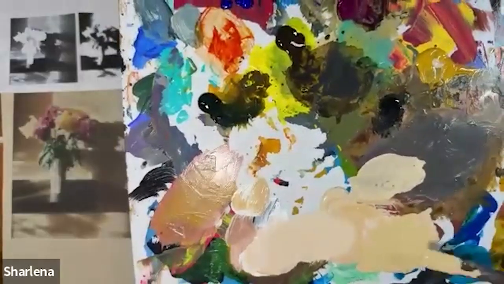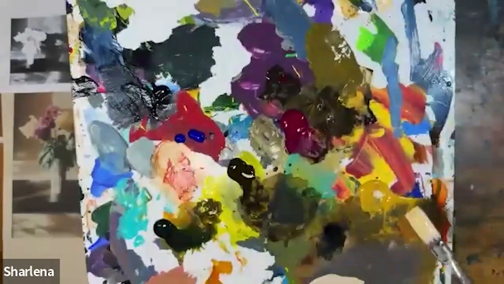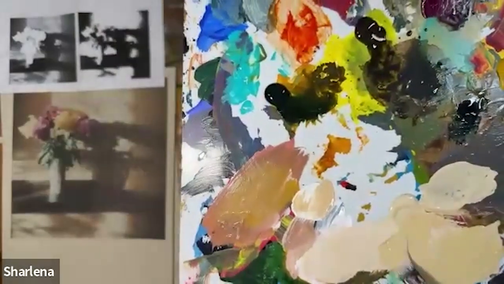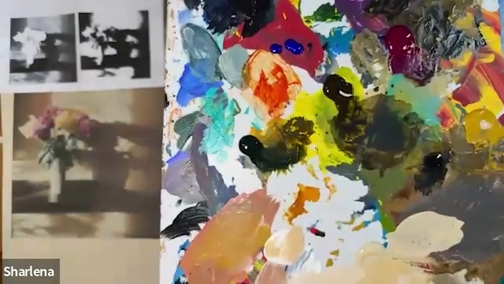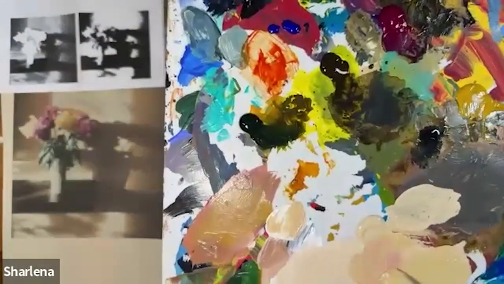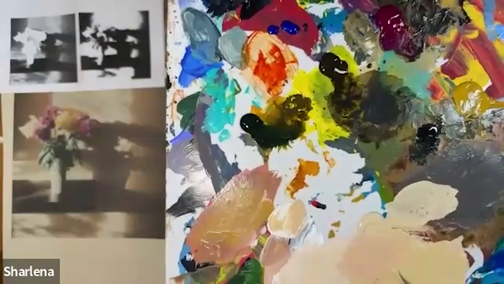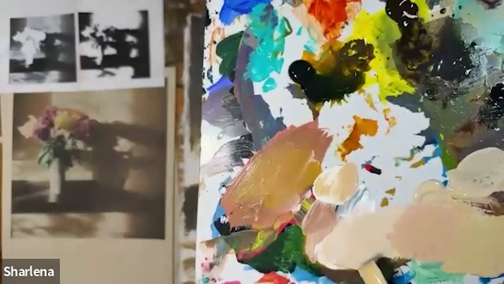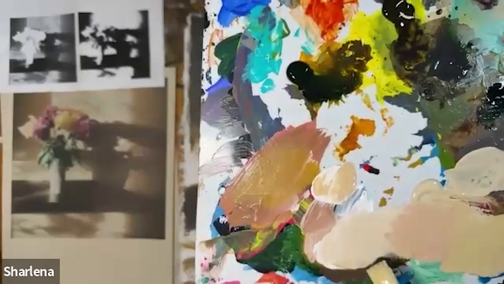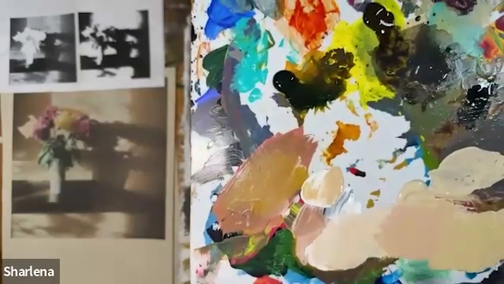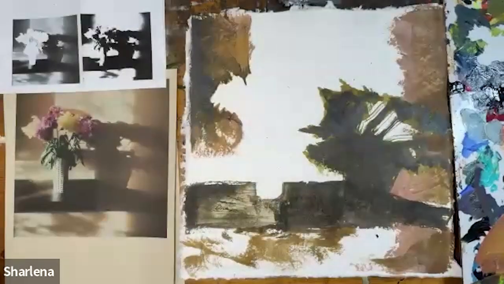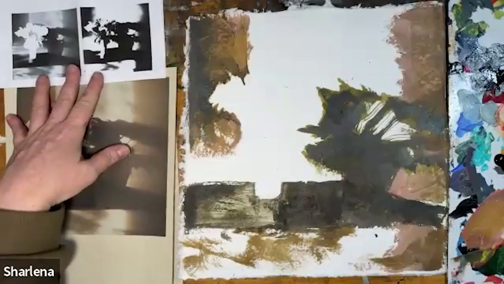I have more of a yellow ochre and unbleached titanium here, and then I also added the tiniest bit of magenta just to get more of a peachy color. Then I have unbleached titanium, and then titanium white, so a real light. So I'm not using any pure white, but I definitely have a variety of lights here to dance my brush around in the light.